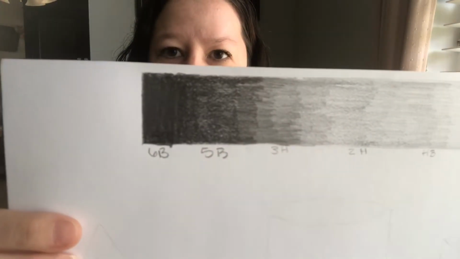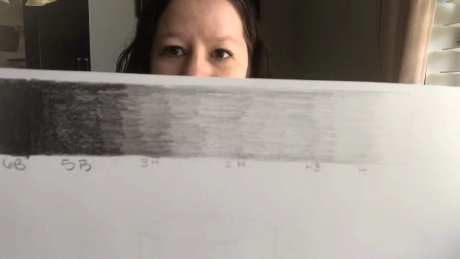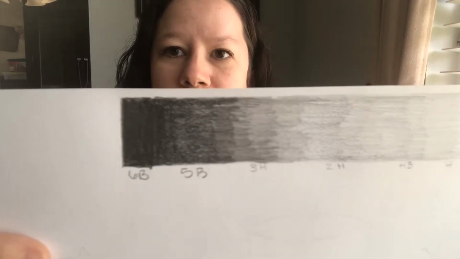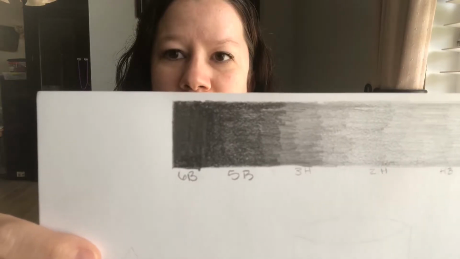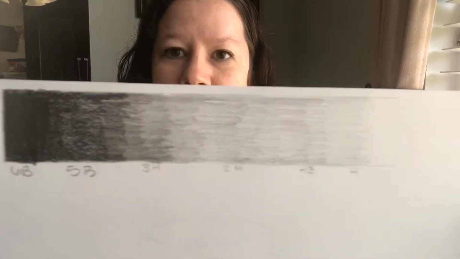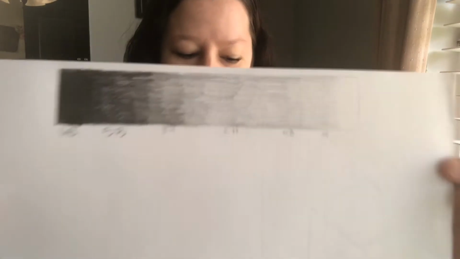And I don't know if you can tell, the way it lays down kind of changes depending on the type of pencil it is. The 6B was my darkest, and it kind of graded down to get lighter.